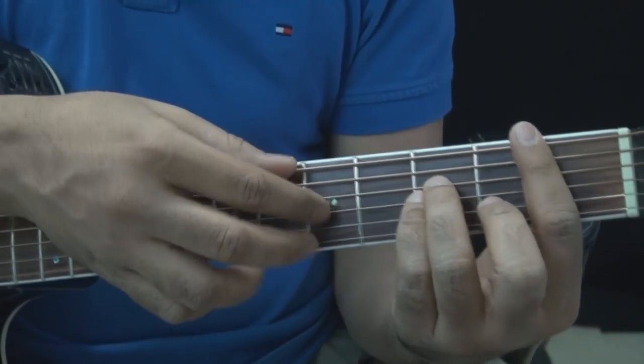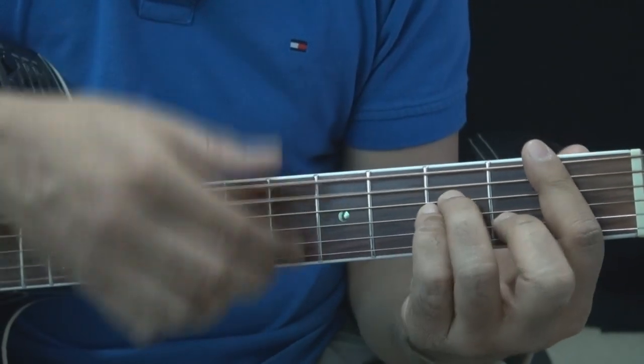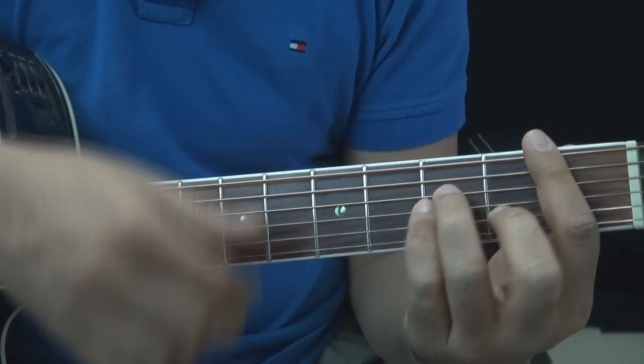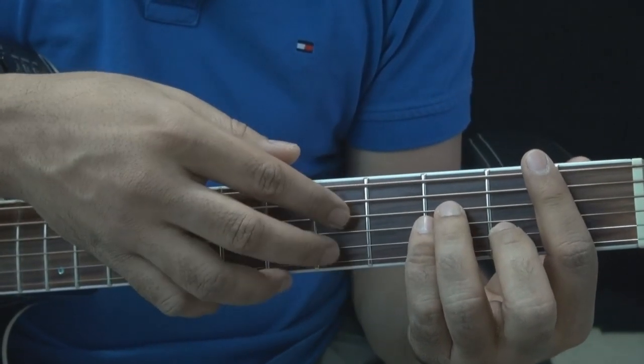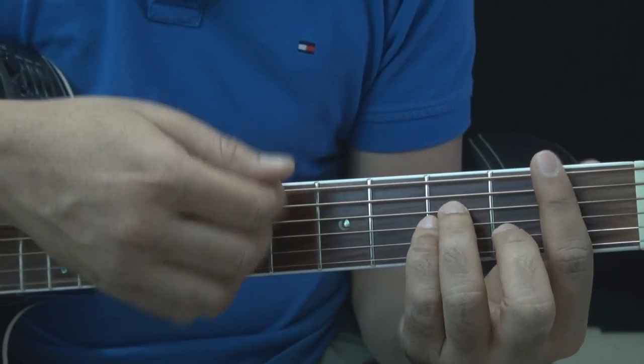So instead of sounding like this, it is also fine, but then this sounds a little better, a little more stylish.